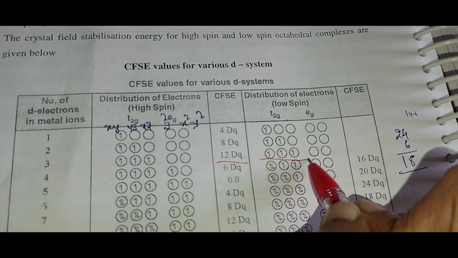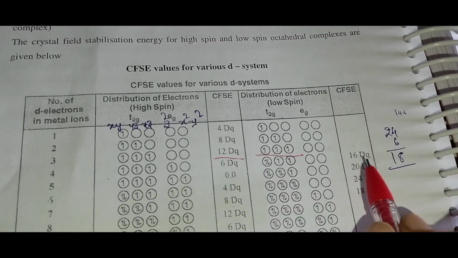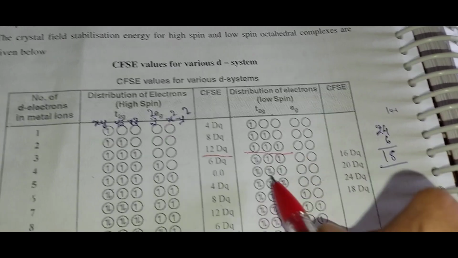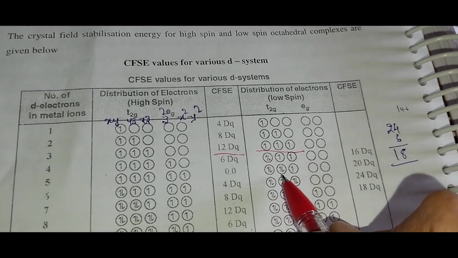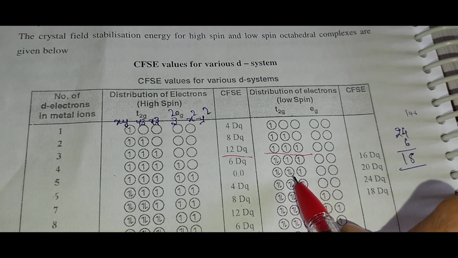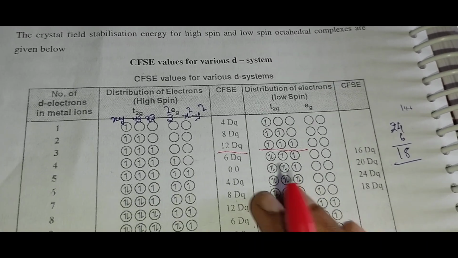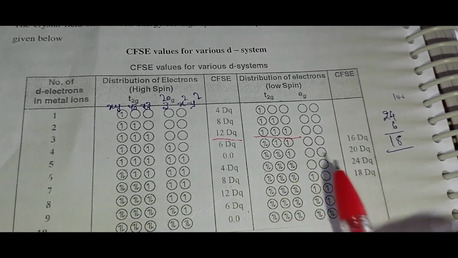Up to this it is 12 Dq, and pairing again started here, so plus 4, 16 Dq. Again pairing started here. So for the fifth, again 16 plus 4, 20. 20 plus 4, 24 for the next. With 6 electrons, it is now completely paired.